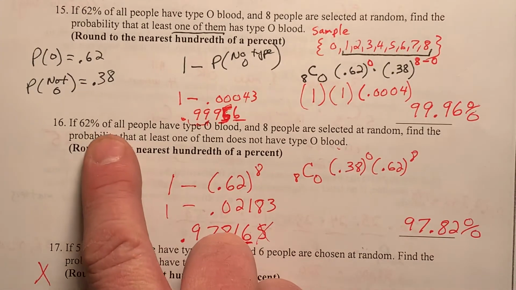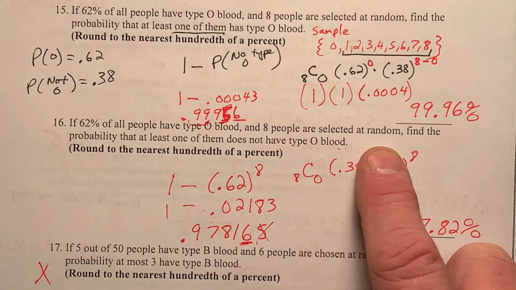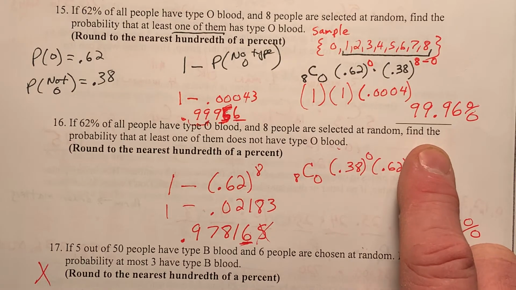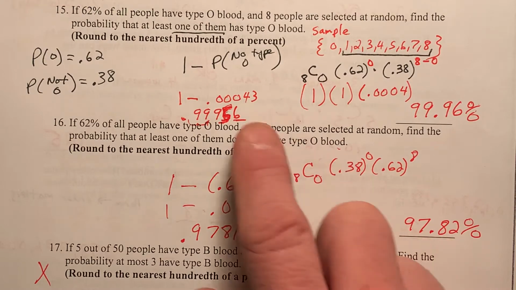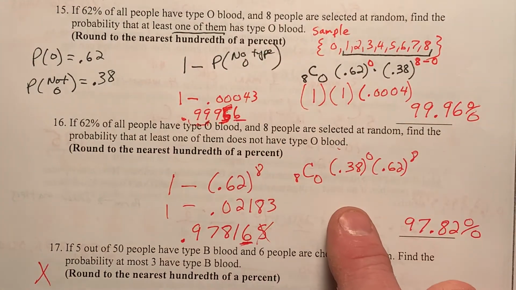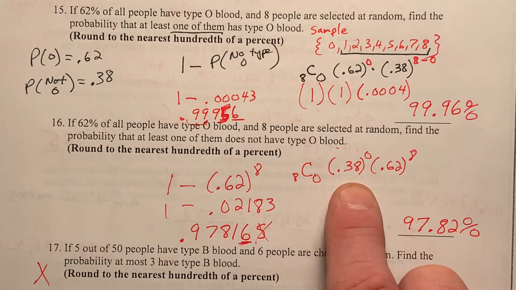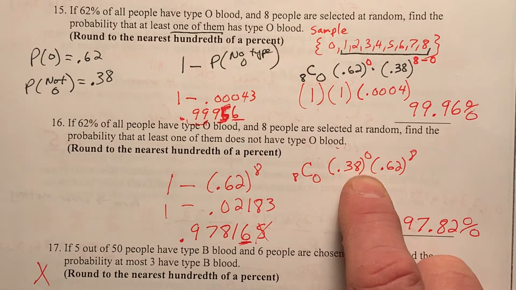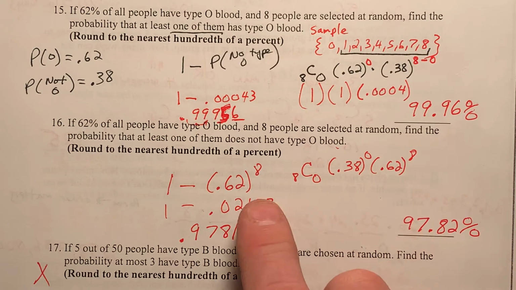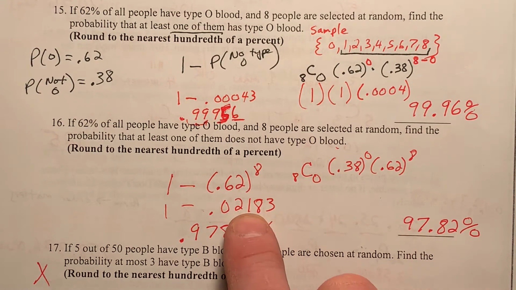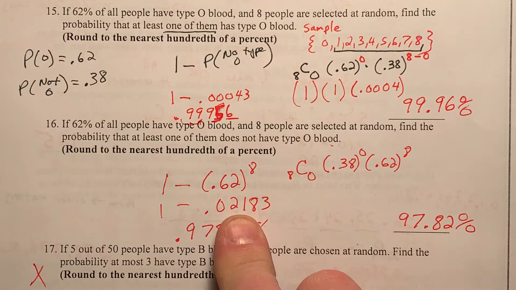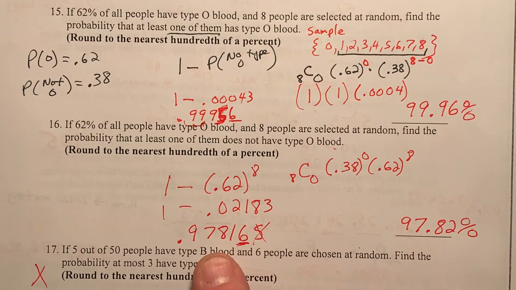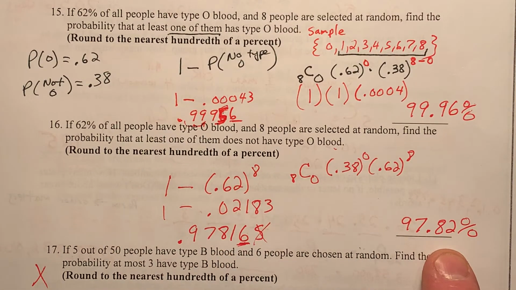Same thing with this, if 62 people, this time we want to find the probability that at least one of them does not have type O. So that's the exact opposite of what we did there. So it's 8 choose 0, but this time the 0.38 comes first to the 0 power, and 0.62 to the 8th power. That's even, well, that's more likely than that, but it's still really small. 2% chance of that happening. So 1 minus the 2%, there's a 78% chance of that.